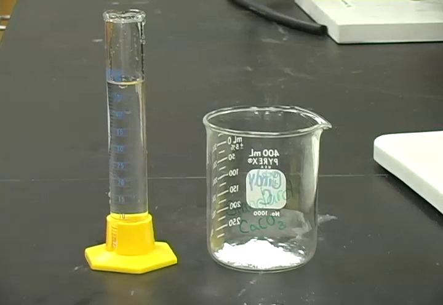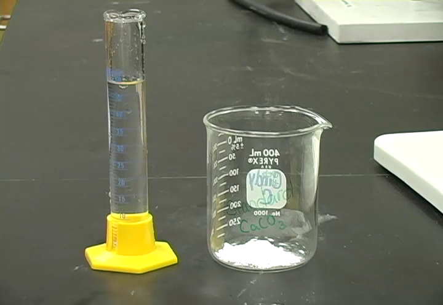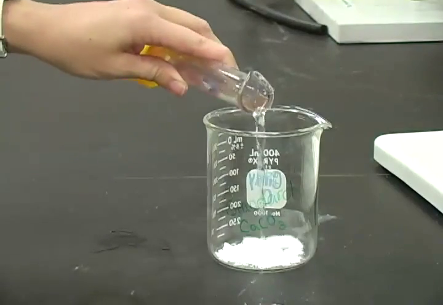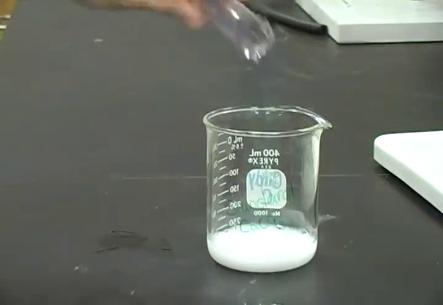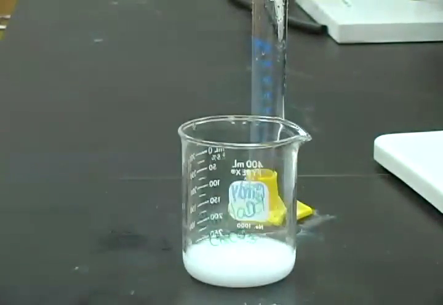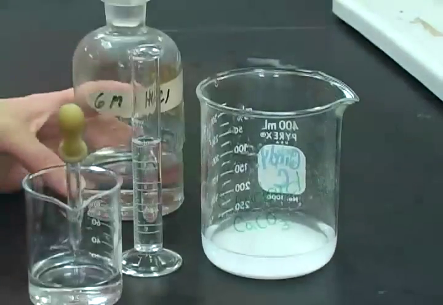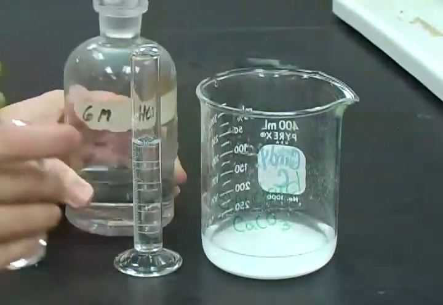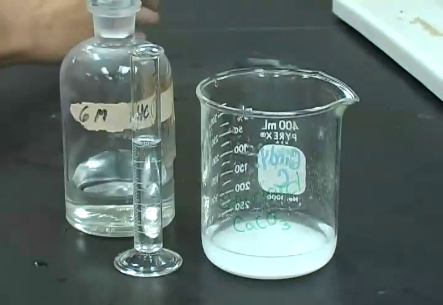With the primary standard calcium carbonate sample, you will prepare a solution of calcium chloride, a standard solution. This will begin by adding 50 milliliters of deionized water to your calcium carbonate standard. To that mixture, you will add 6 molar hydrochloric acid until effervescence ceases.